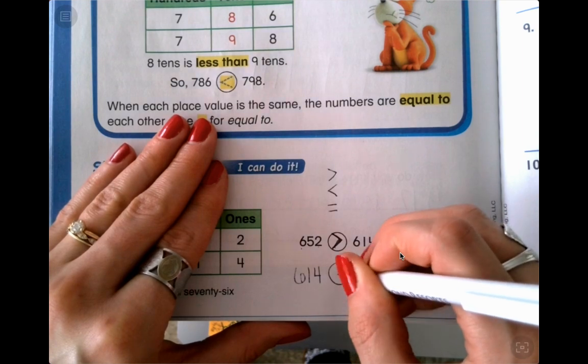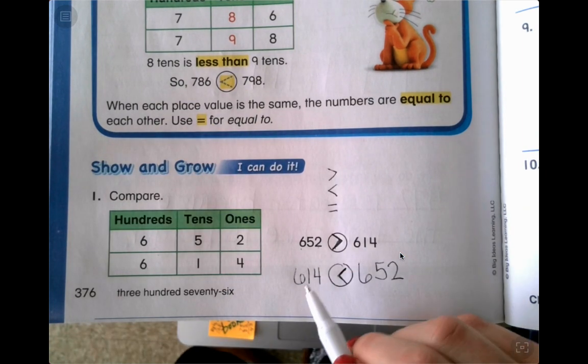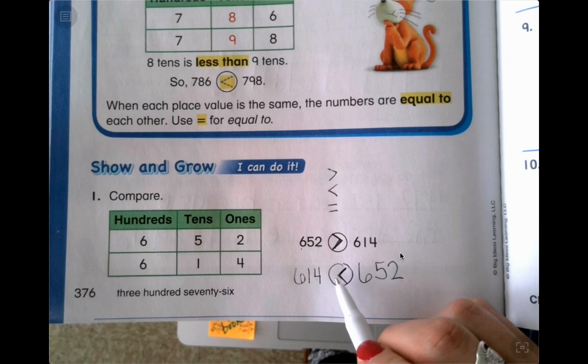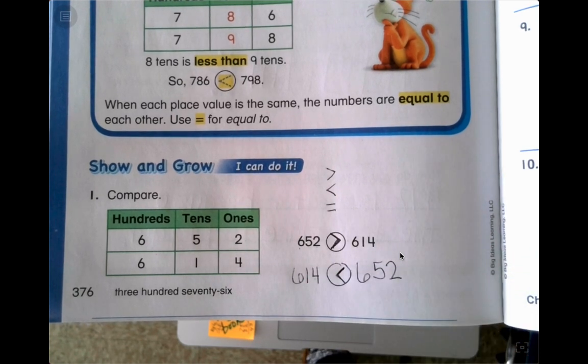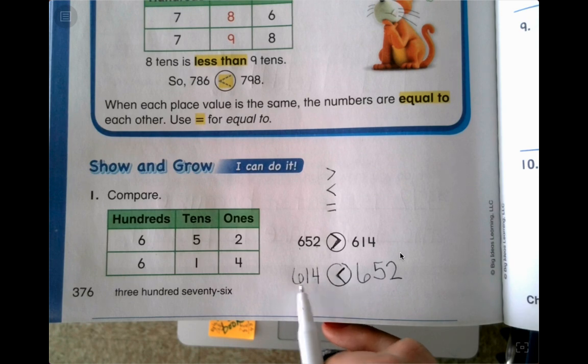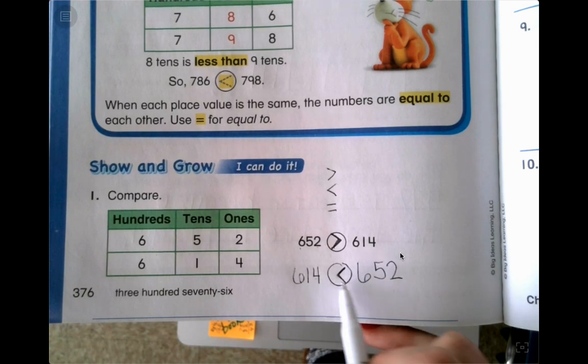So it's saying the same thing, actually. This one's saying 614 is less than 652. Does that make sense, Jay? That one is the less than sign. I know, but isn't 614 less than 652? Yeah.